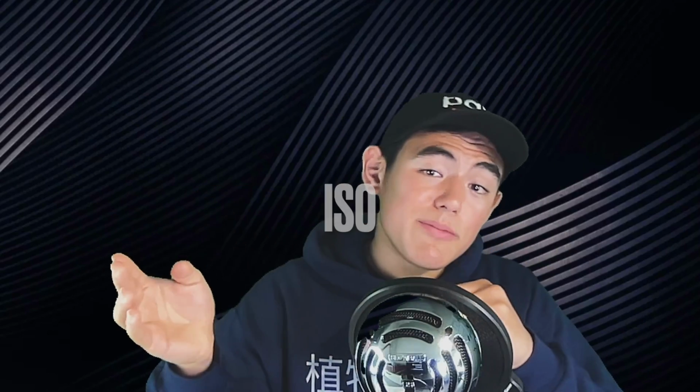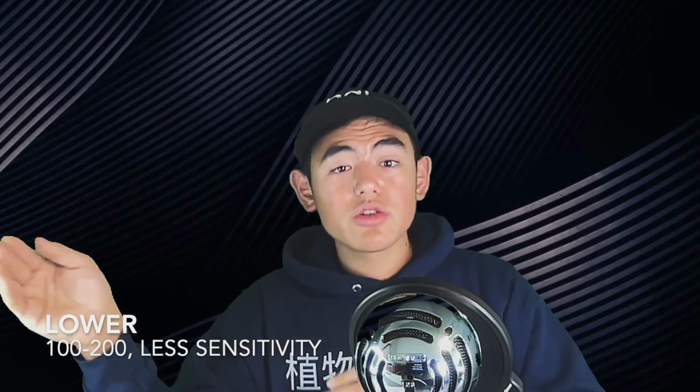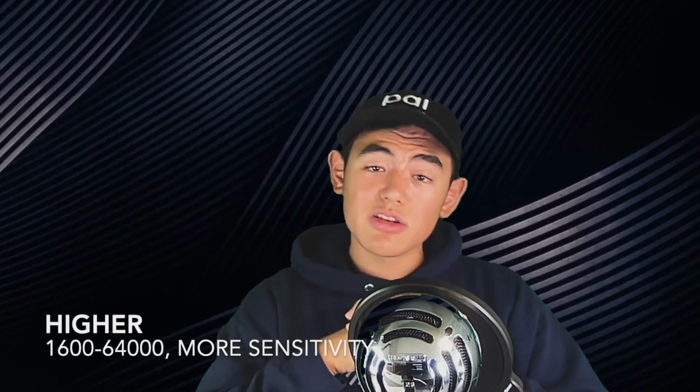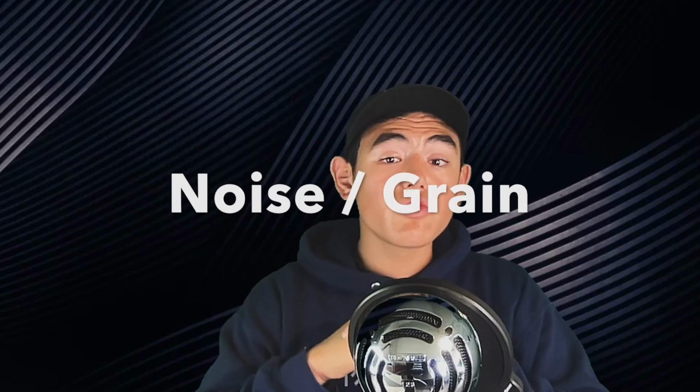Finally, we have ISO. This one is often misunderstood. ISO refers to your camera sensor's sensitivity to light. Think of it as artificially brightening your image after the light has hit the sensor. Lower ISO numbers like 100 to 200 mean less sensitive, while higher ISO numbers like 1600 to 6400 mean more sensitivity. Here's the catch though. While increasing your ISO brightens your image in low light, it also introduces something called noise or grain.